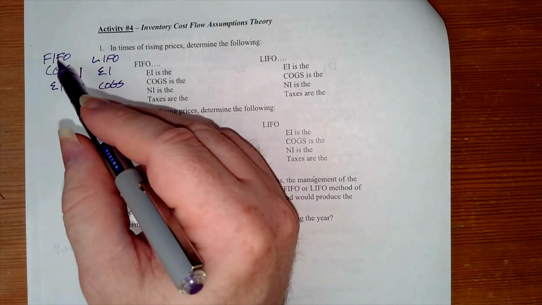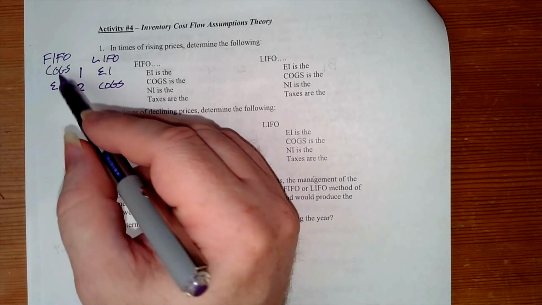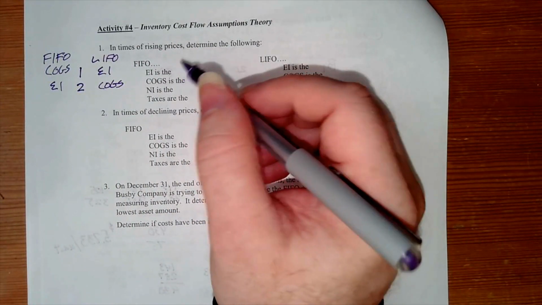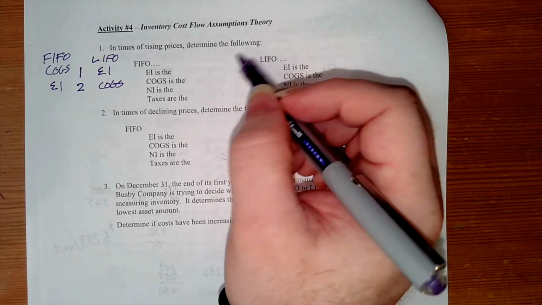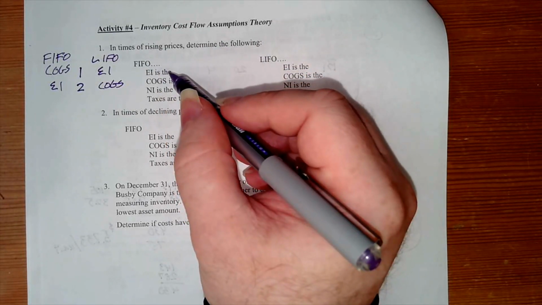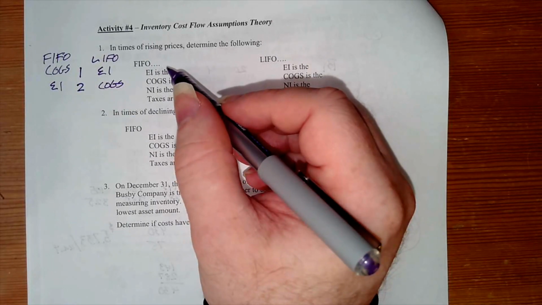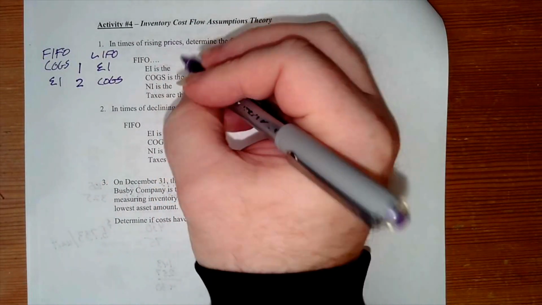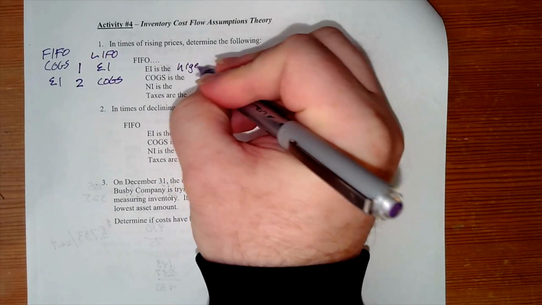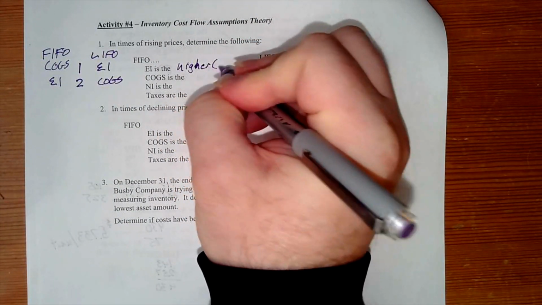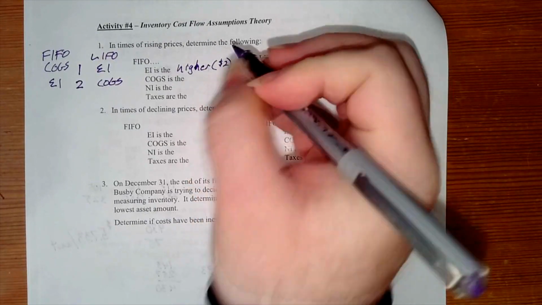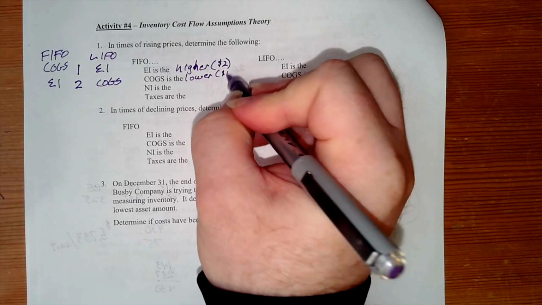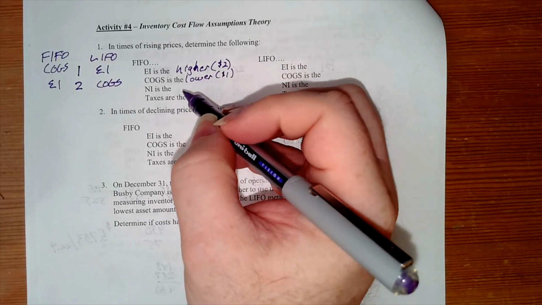FIFO starts off counting COGS at the oldest item, and what's left over is ending inventory. So here, if I said in times of rising prices, determine the following. Under FIFO, EI is what? Higher or lower? It is higher, right? It's the $2 item. And COGS is the lower, the $1 item.